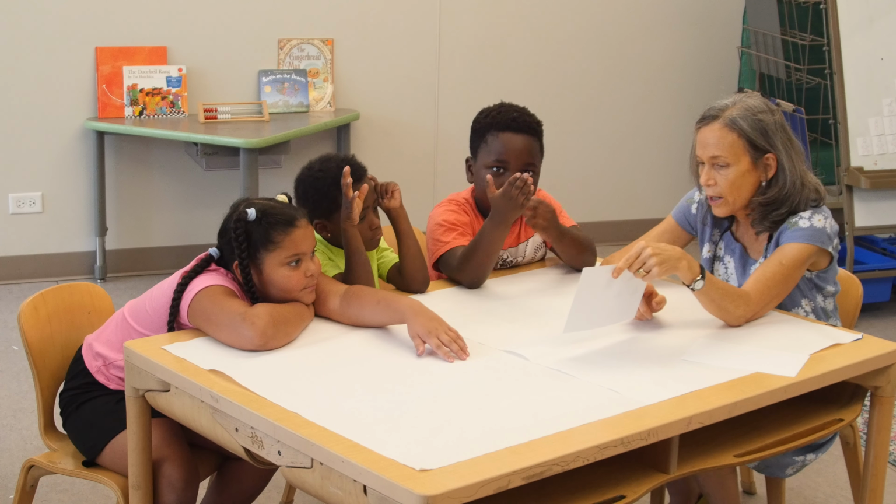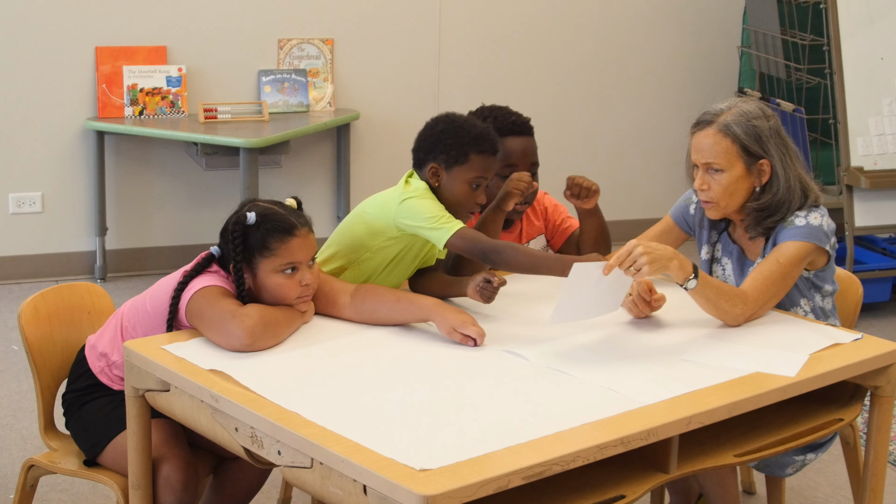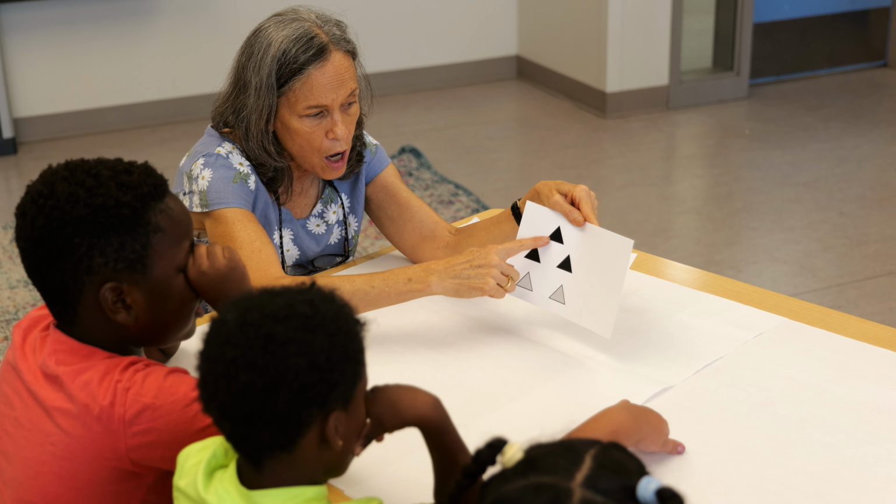I know you said it was 5. How did you see the 5? Because it's the line, the triangles. They look like it's 5 because it is 5.